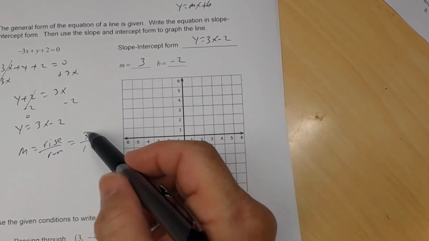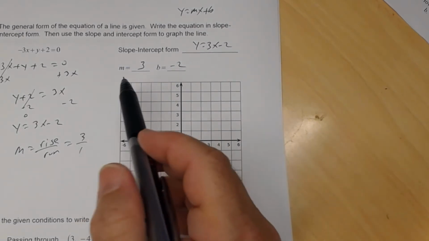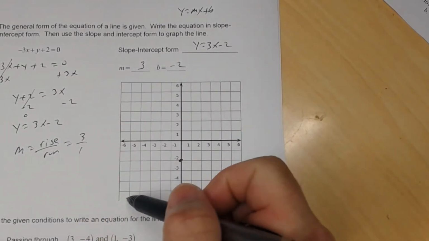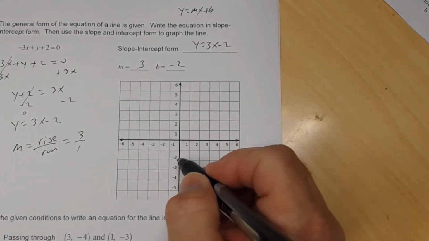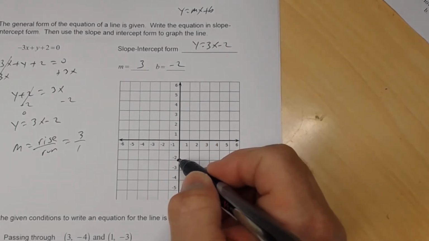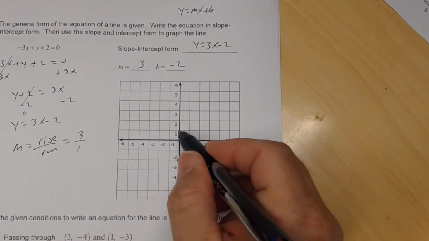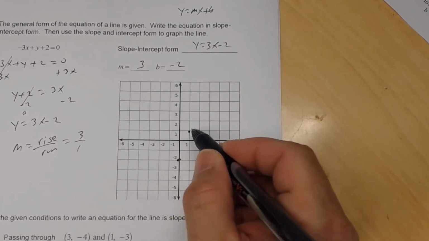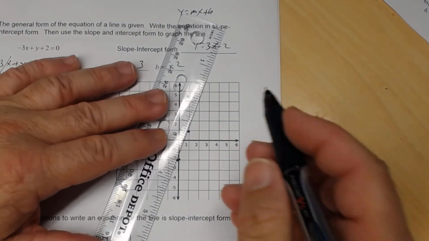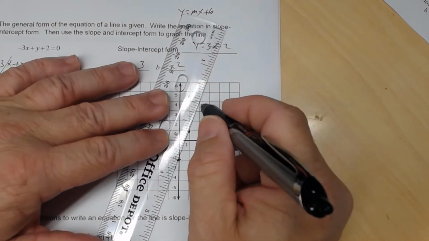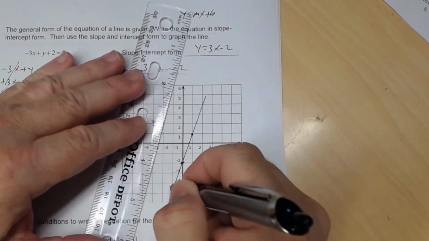So my rise is positive, my run is positive. And notice the slope is positive, so the line has to rise this time. From this y-intercept, I'm going to go up 3, 1, 2, 3, and then to the right 1. So there's the other point, and when I draw this, I do get a line that rises. And don't forget to draw arrows.